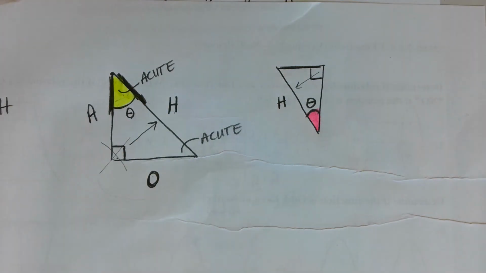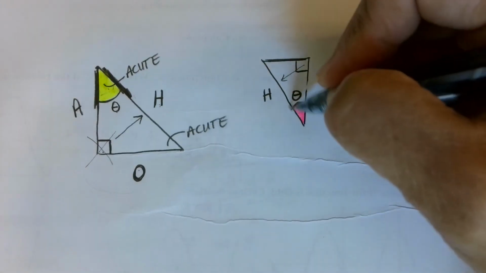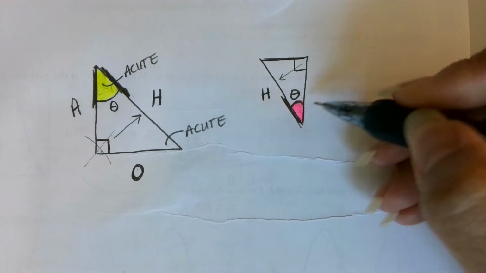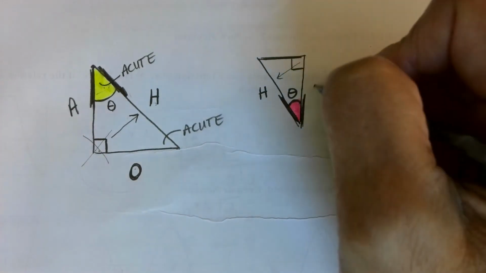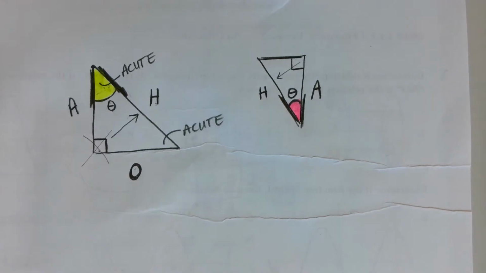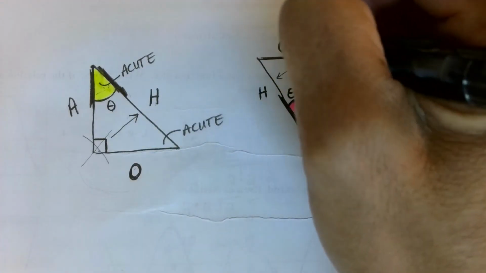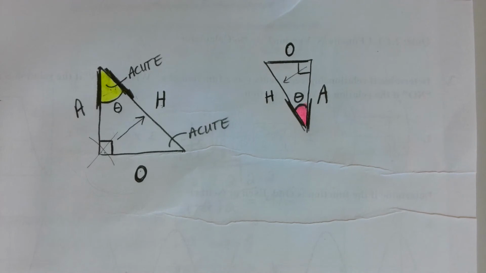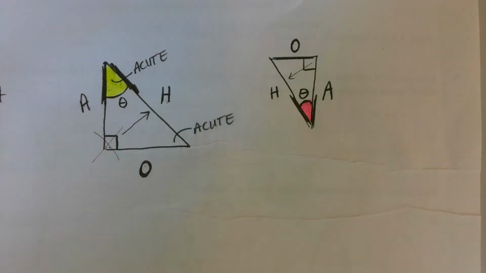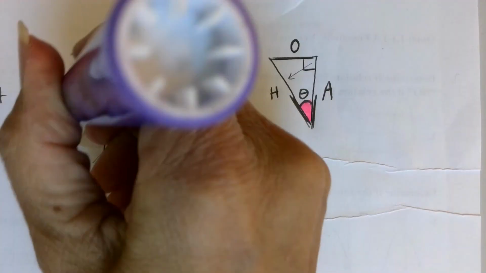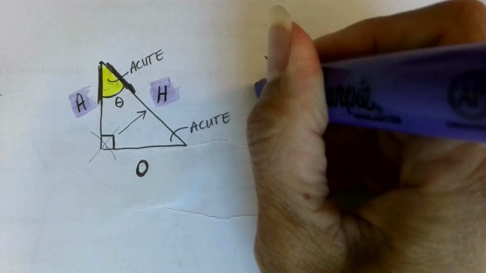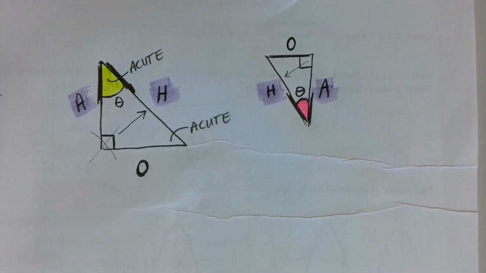Okay? And then I look for adjacent. Adjacent is going to be the side that is formed with the hypotenuse where we're standing. So if I'm standing here and I know this is my hypotenuse, my other side has to be my A. Therefore, this is my O. So I hope that is helping you guys see that your AH combination will always be what forms the angle that you are standing at.